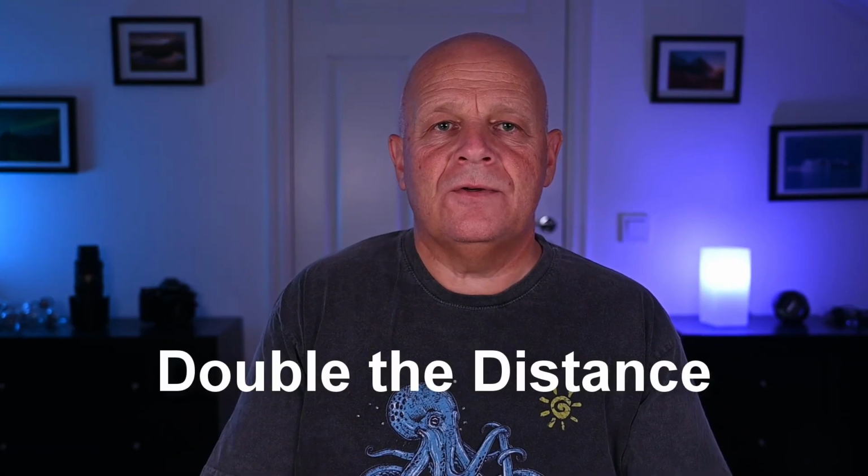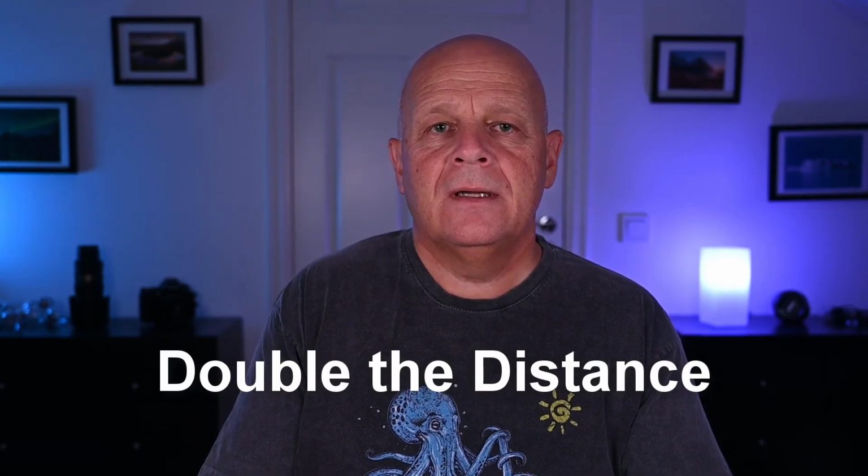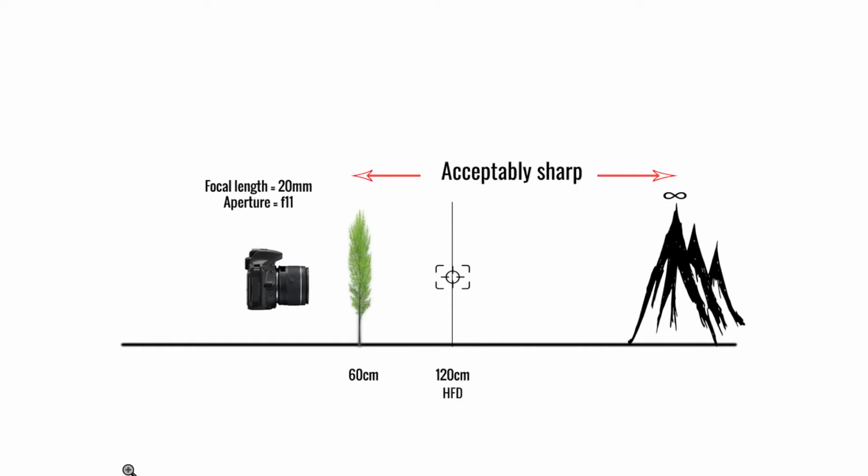The second option to set focus is to use the double the distance method. This is an easier way to use the hyperfocal distance principles because you don't have to calculate or measure the hyperfocal distance. After you have set up the composition, you look at the scene and decide which of the objects closest to the camera you want to be in focus, like these three. And then you double the distance from where the closest subject is and focus here.